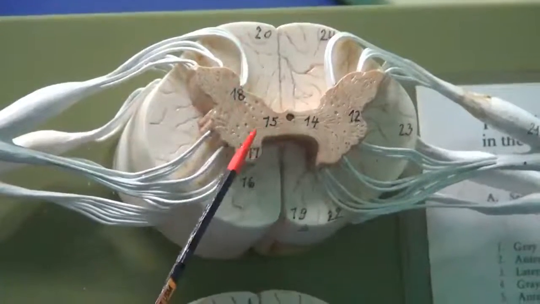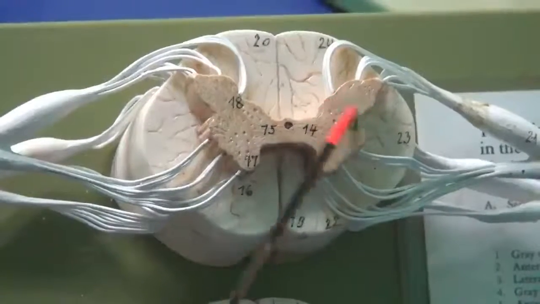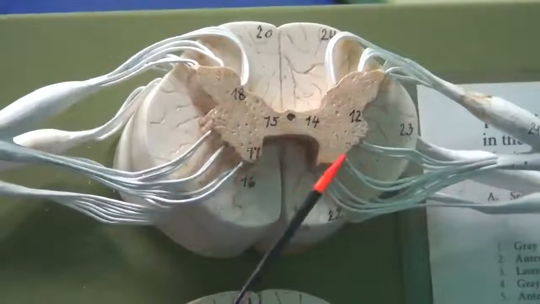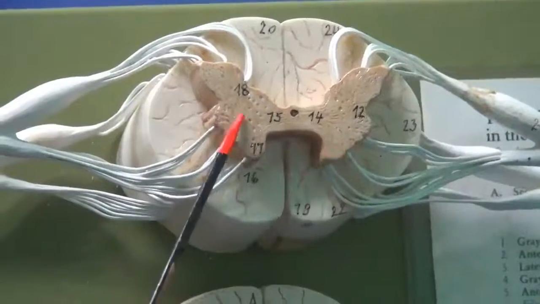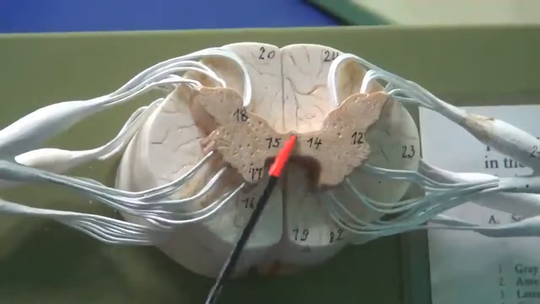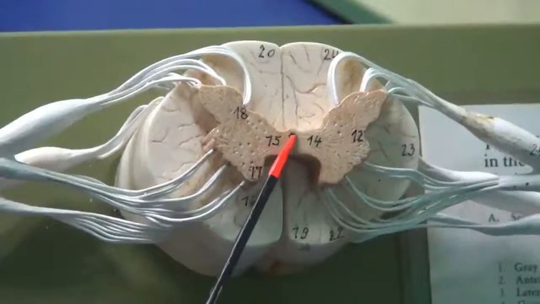and the gray matter, posterior gray column, anterior gray column or anterior gray horn, lateral gray horn, and intermediate zone. Okay, and in the center of the intermediate zone, you'll find the central canal.